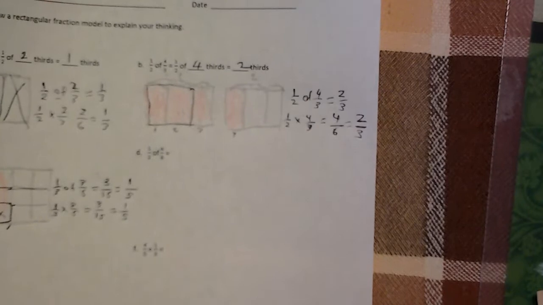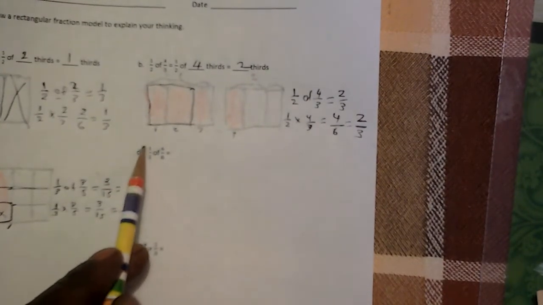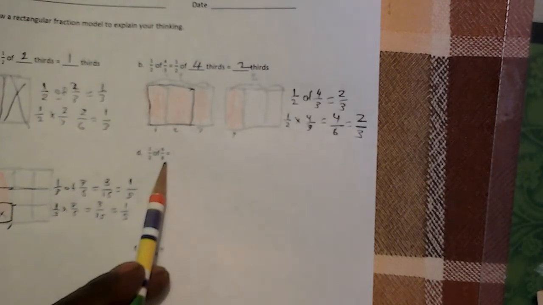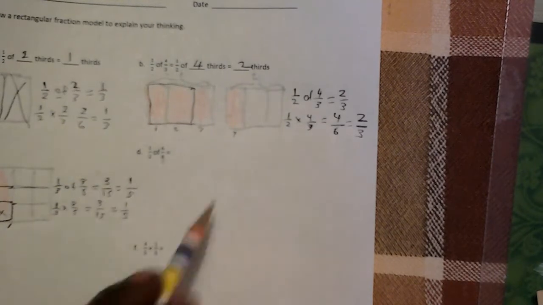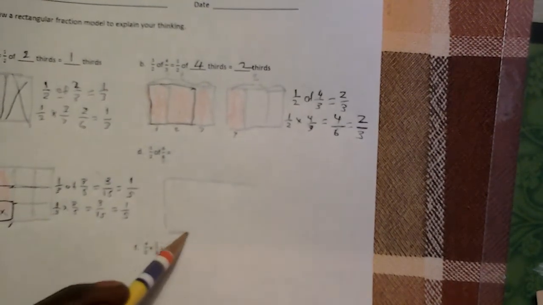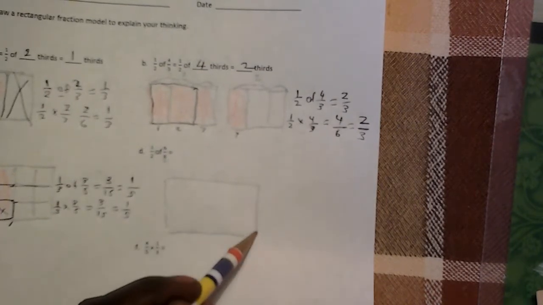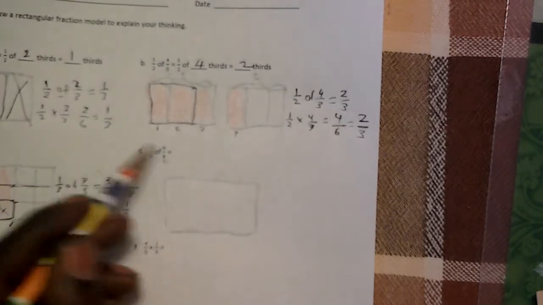Now we have a box. So remember, we need to find half of the second number. So we need to set up with the second number. So what's that split into? 8. So we have a box. Remember, use lots of room because we have the room to do it, right? Split into how many pieces? 8 pieces, okay? So we do this.